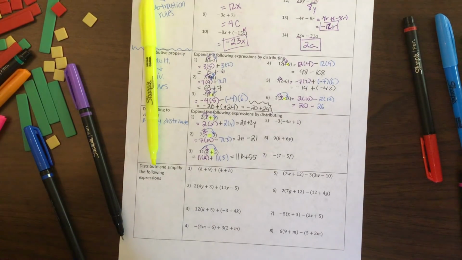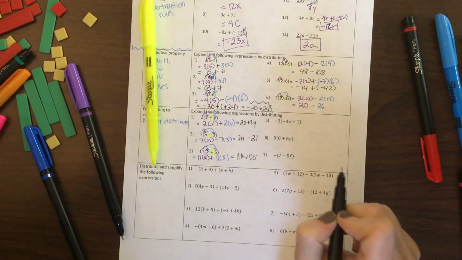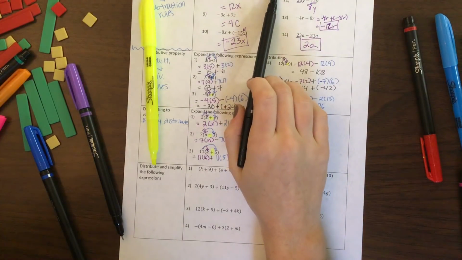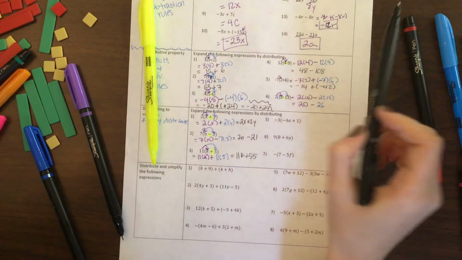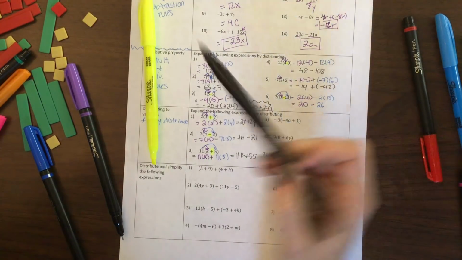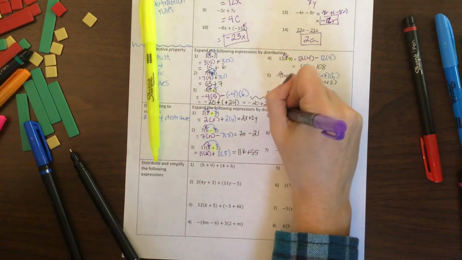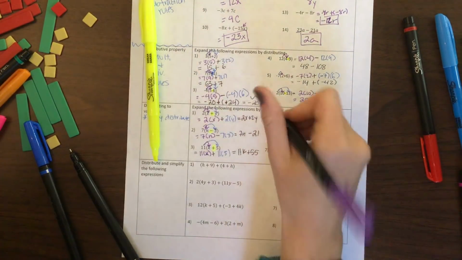I'll do the rest of them with you because some of these are a little tricky. They're kind of newer. So number 5, distributing this -3 to -4a, just like we can combine terms by adding their numerical coefficients, we can multiply their coefficients together. So we're going to take -3 times -4a.